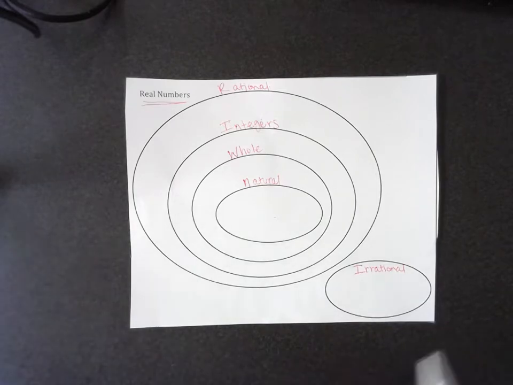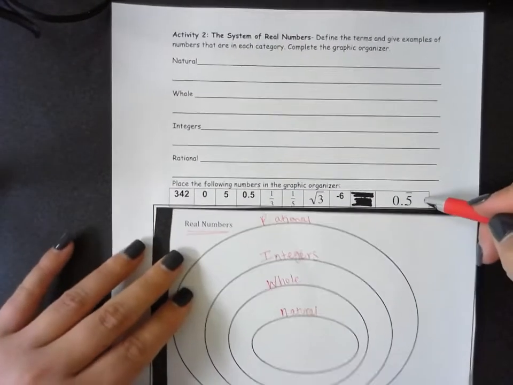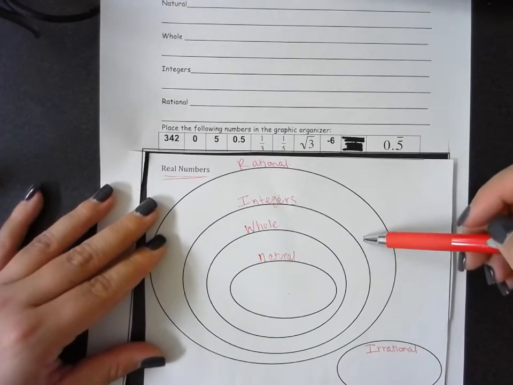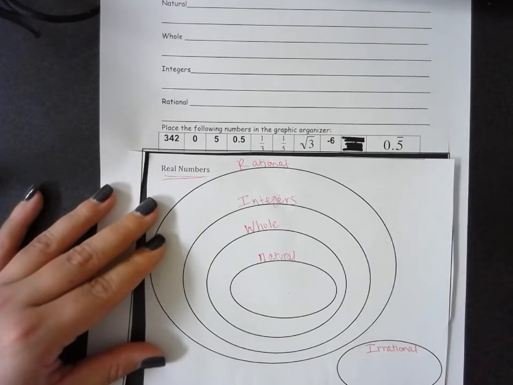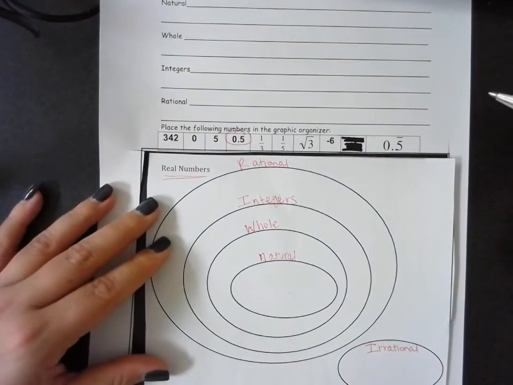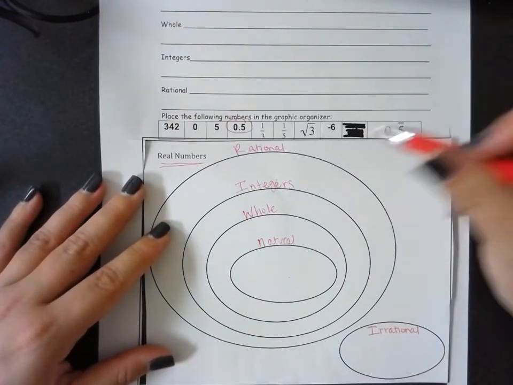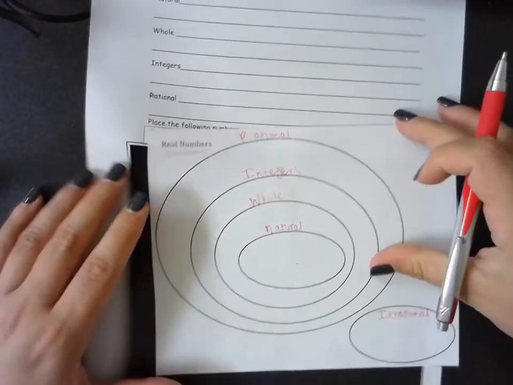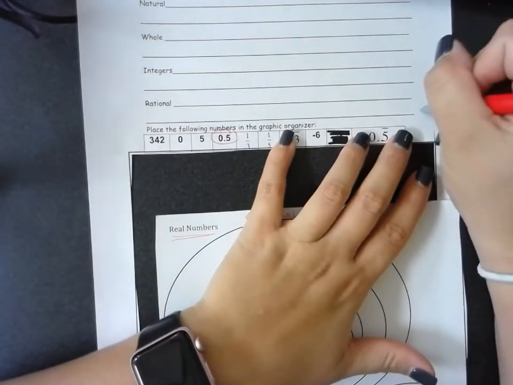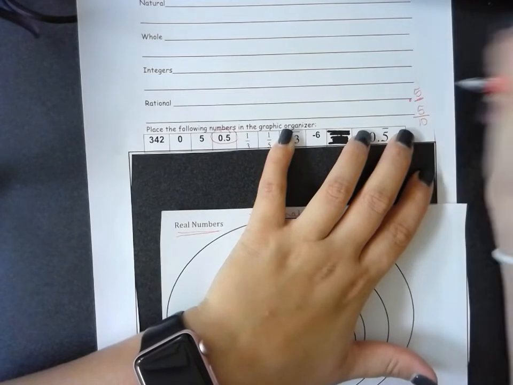So what I'm going to do now with the numbers that I was given on this paper, I'm going to take those and place them in here. So the one that I want to look at is 0.5. This is also what we call a benchmark fraction. First, let's turn this into a fraction. 0.5. That means that I have 5/10 because this 5 is in the tenths place.